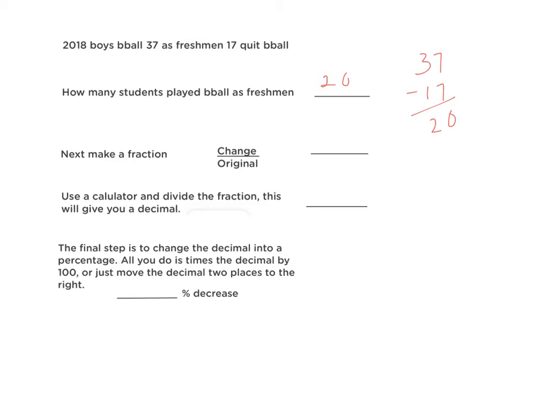Next, we're going to make a fraction. The way that we make our fraction is we're going to take the change. In this case, the change is that 17 players quit, so I'm going to say minus 17, because the number went down 17.